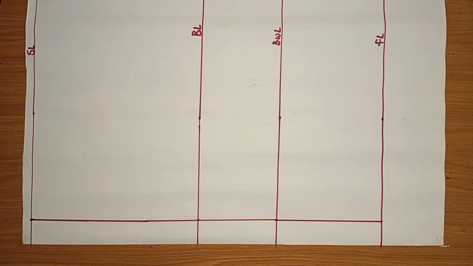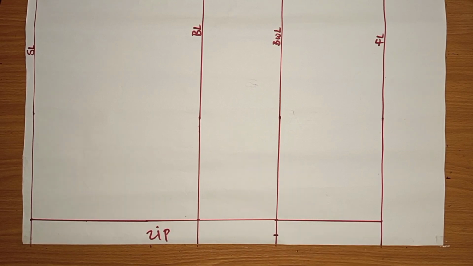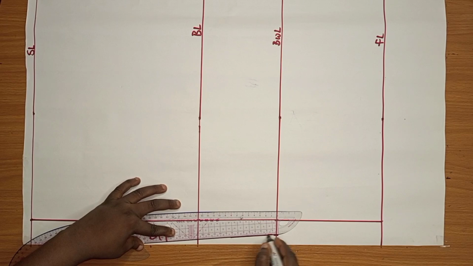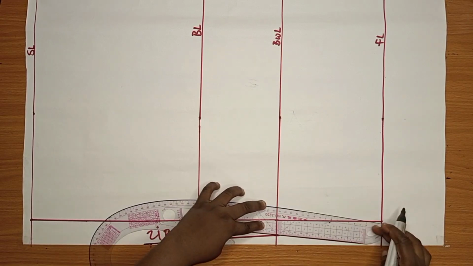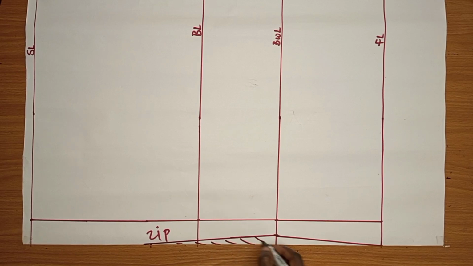Now I'll just go ahead and label this my zipper allowance. So from my back waistline on the zipper allowance, I'll go in by half of an inch. I'll mark the point there, and then I'll connect it like so. Now this is to avoid any zipper bulginess when fixing your dress, okay? Now I'm doing this way, so in case you want to make use of zip for this dress, you can make use of it. So I'm going to be cutting this side out.